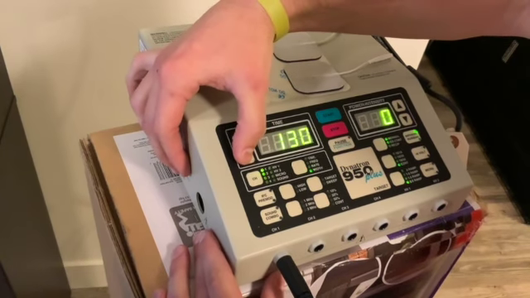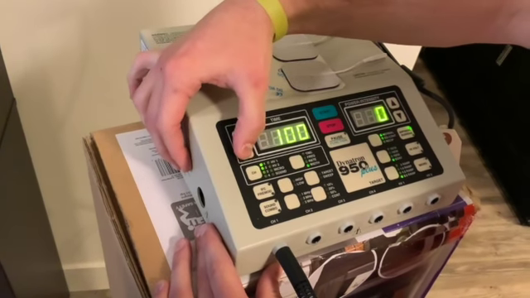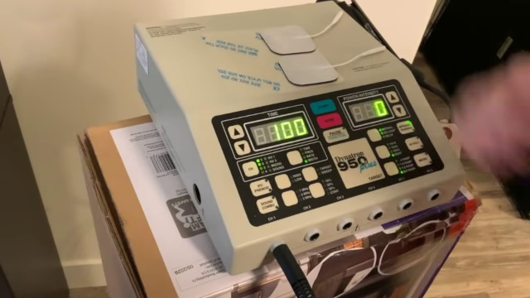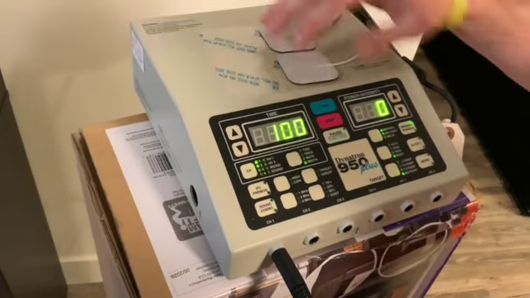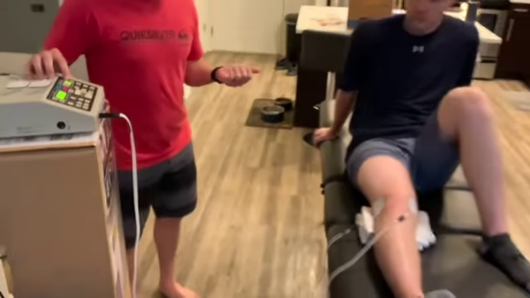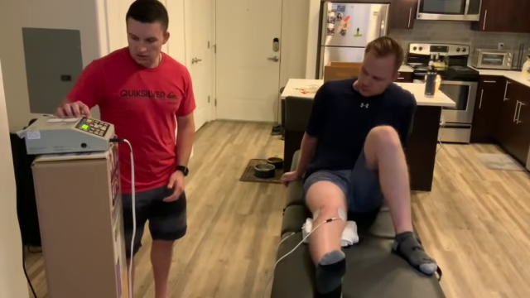Since we don't want to be stimulating muscle contractions or anything, we'll just stay there to stimulate the sensory nerve fibers. Okay, so what we'll do, Colton, is I'll start this up here for you. I'll start going up on the intensity first. So like I said, just let me know when you first start feeling it. Just a little tingly sensation. Okay.